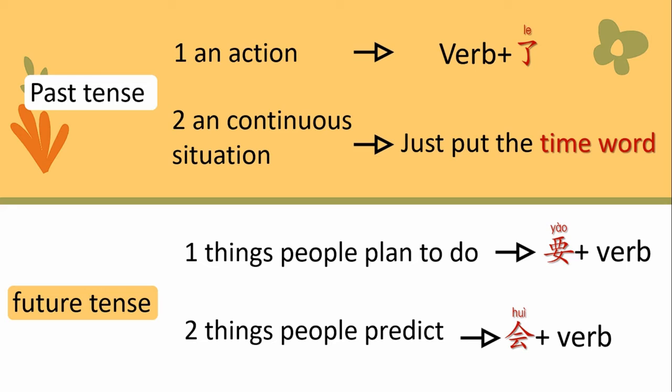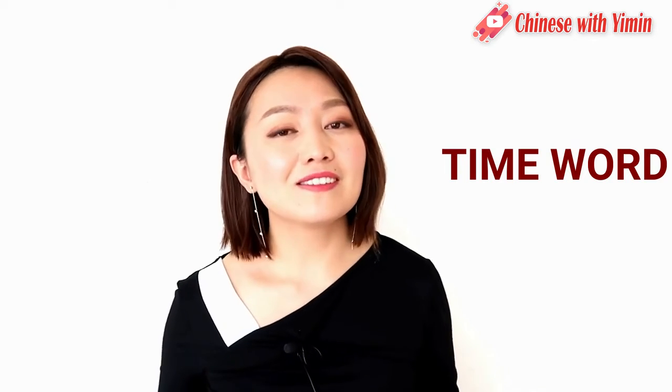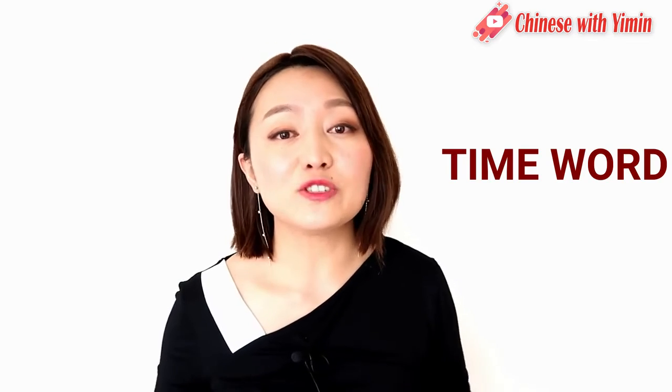So that's all about the past tense and the future tense. For the past tense, we need to see what kind of verb it is, and we use a function word le, or we just put a time word. And about the future tense, it depends whether it's your plan or your prediction, and we use different auxiliary verbs. So the rules are very simple. The most important thing is to remember as many time words as you can, because that tells when the thing happened and it's the key information in your sentence.